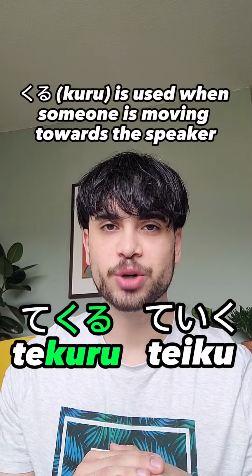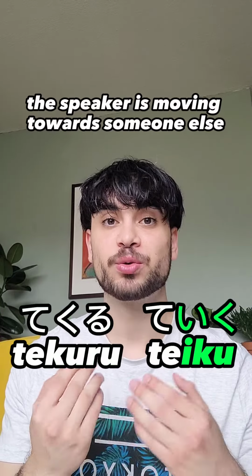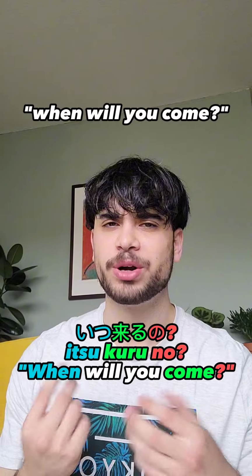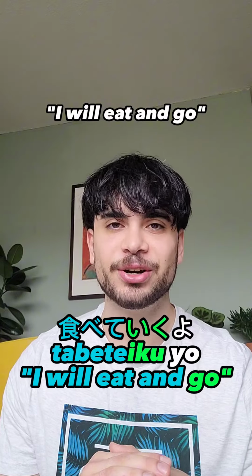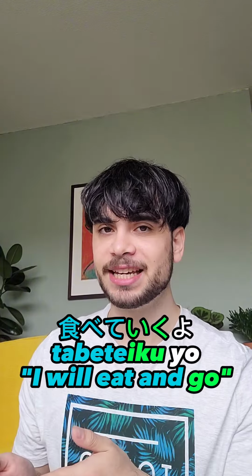Kuru is used when someone is moving towards the speaker, and iku is used when the speaker is moving towards someone else. In the example, person A asked person B, "When will you come?" And person B responded by saying, "I will eat and go." Since person B is the speaker and will move towards person A, iku is used.